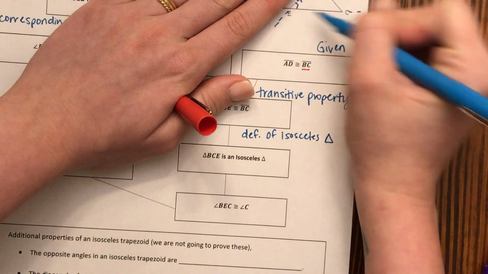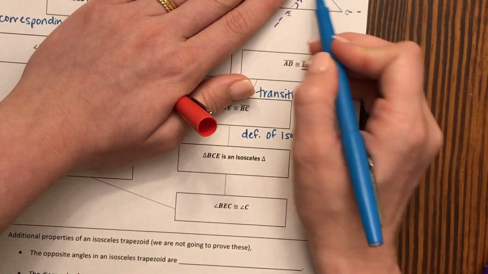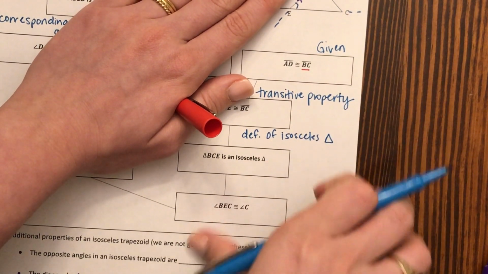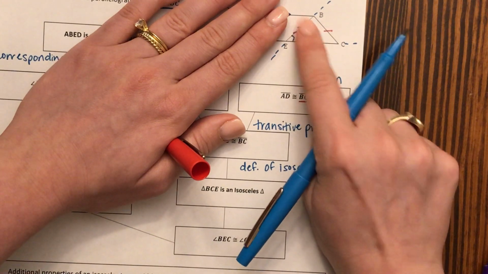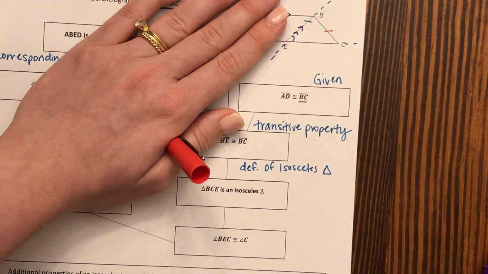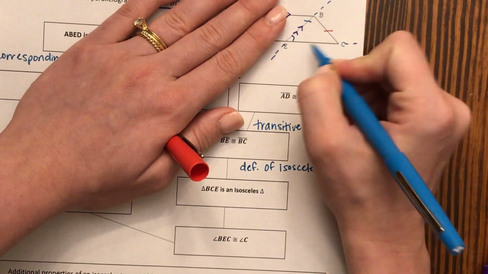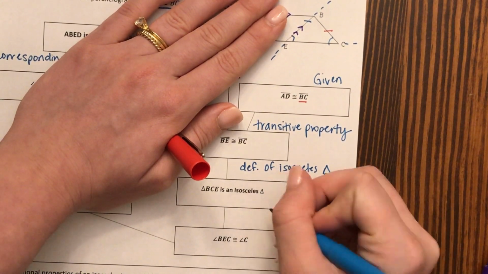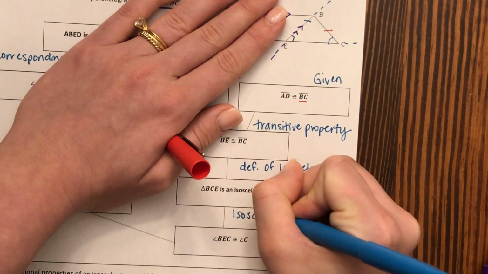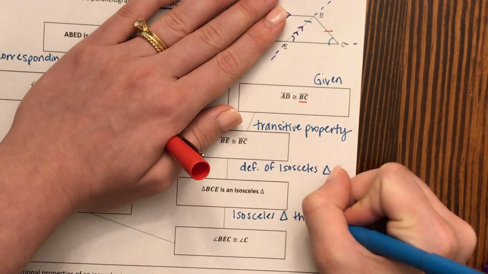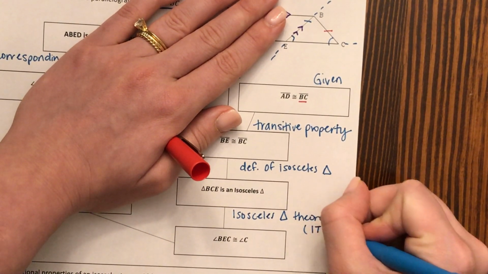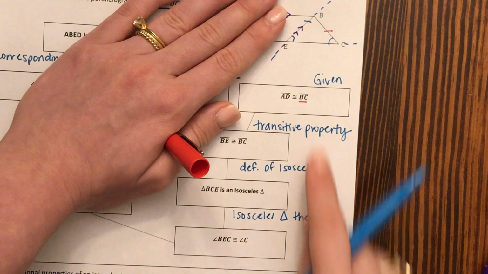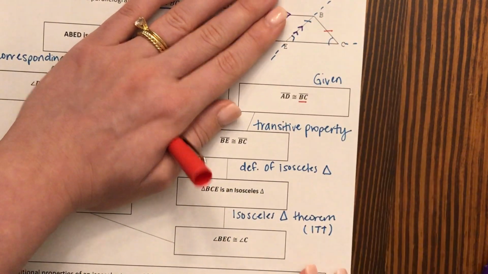Jumping ahead of myself. I've got a triangle right here. It's isosceles because both of these sides are congruent. What do I know about isosceles triangles? We were talking about them yesterday. In an isosceles triangle, these two sides are congruent and the angles across from it are congruent. So it says angle BEC and angle BCE, they're congruent. It's the throwback. That is the isosceles triangle theorem, or in my Math 2 class we called that ITT, if that sounds familiar. So the isosceles triangle theorem says if these two sides are congruent, the angles across from it are.